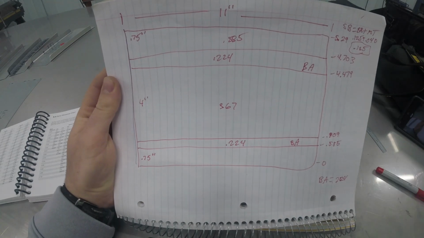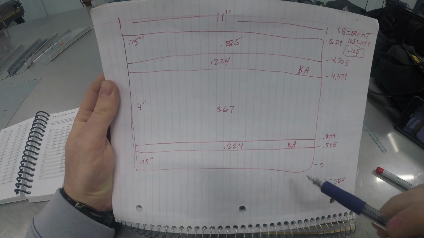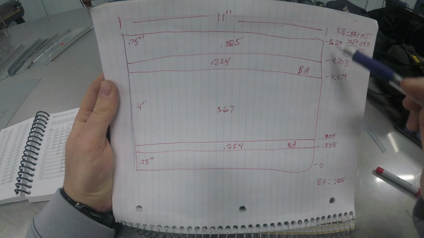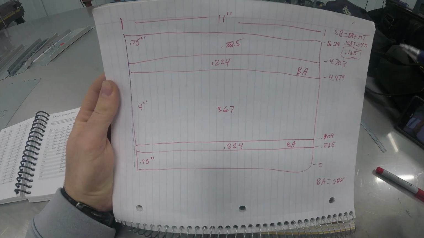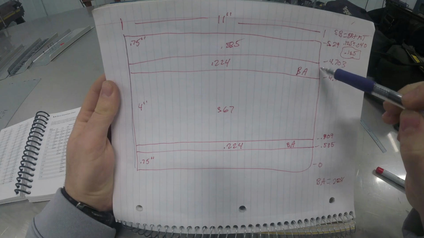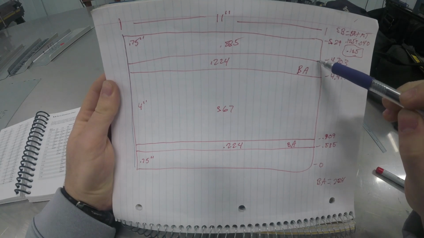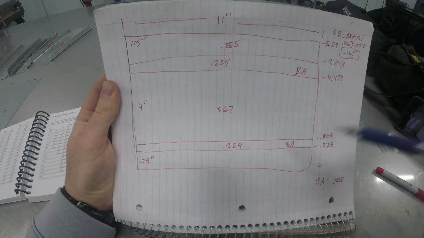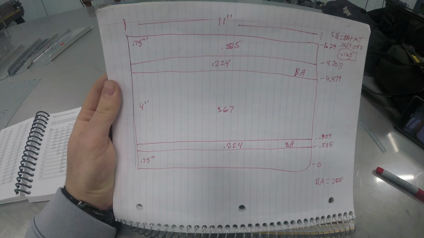so hopefully I can get through this without being too confusing. So basically I started by drawing our basic rectangle here, and then drawing in our bends here. So just between this mark and these marks are our bends.